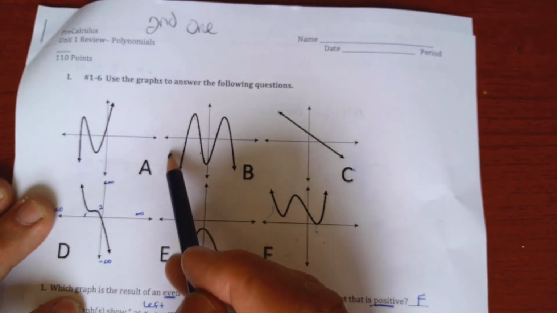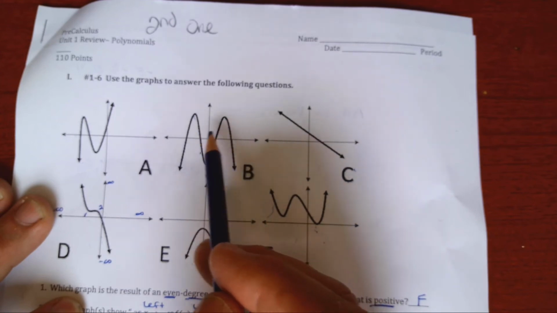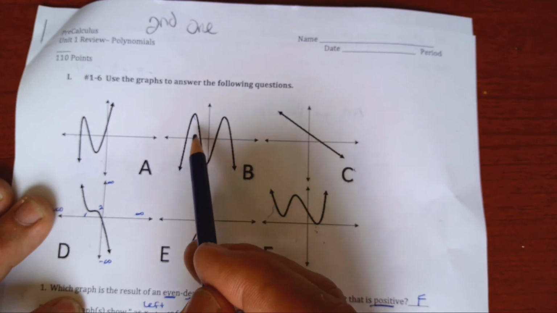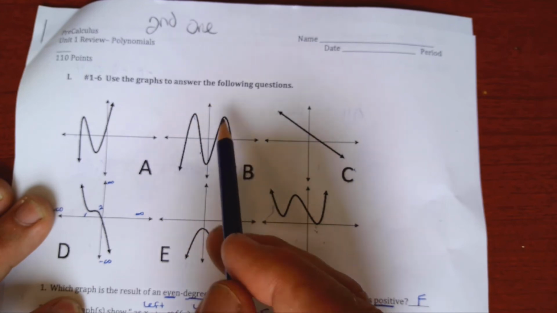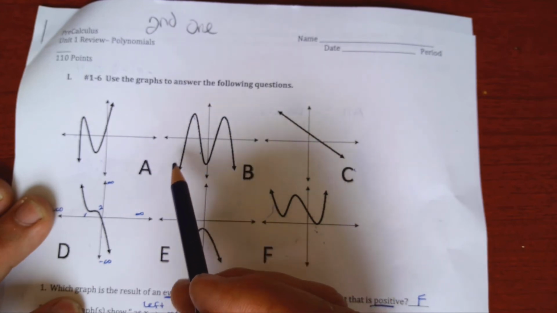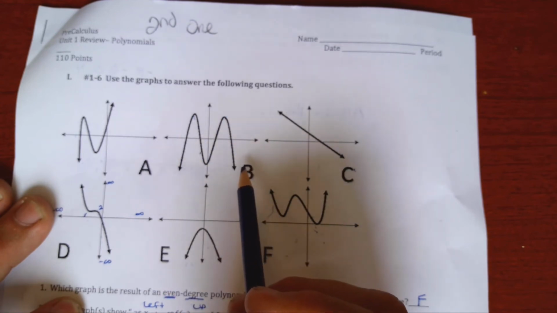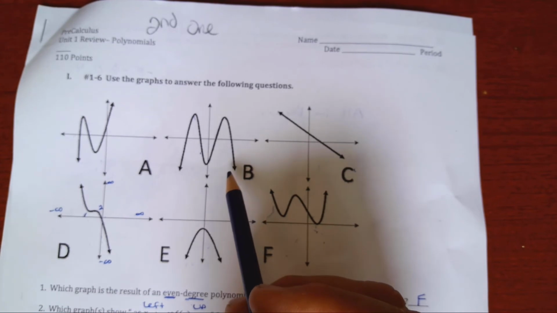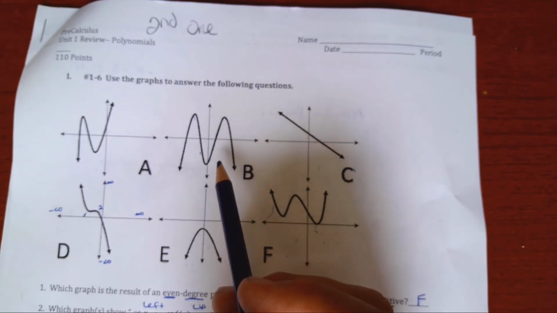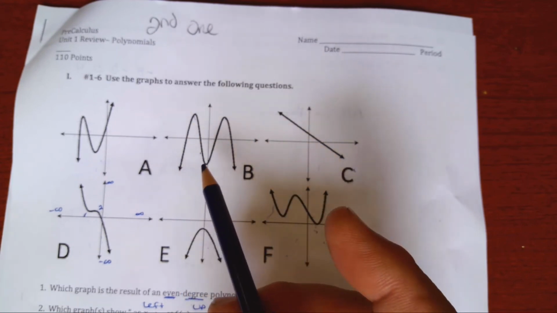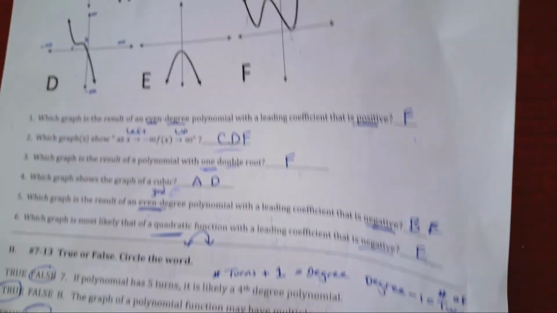How could it possibly cross the y-axis more than once? It's not, because if it were to, it would have to double back on itself, and then it's no longer a function. For it to be a function, there can't be any x values that have multiple y values. So it can't have multiple y-intercepts. It's only going to have one, and they all have a y-intercept.